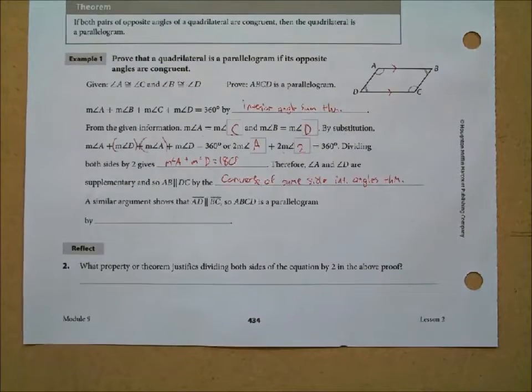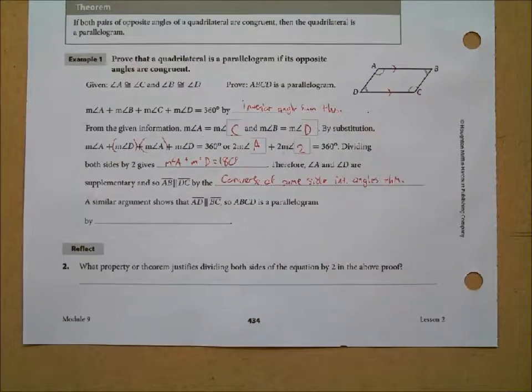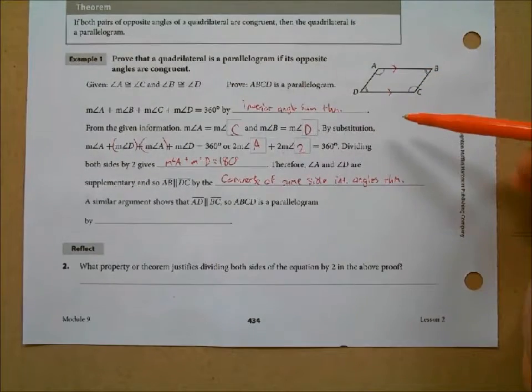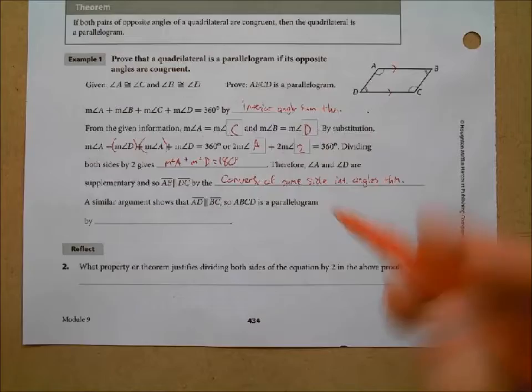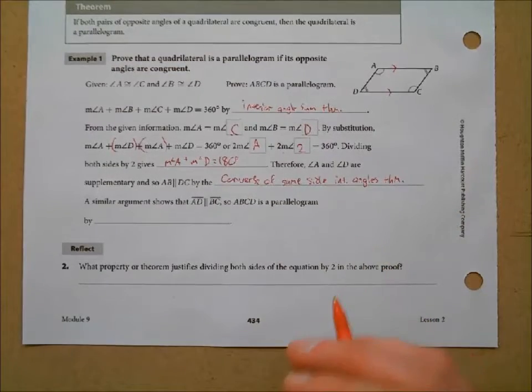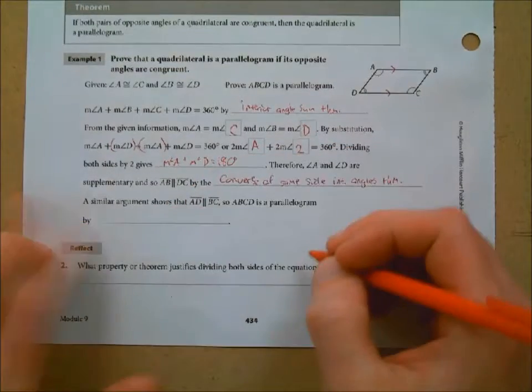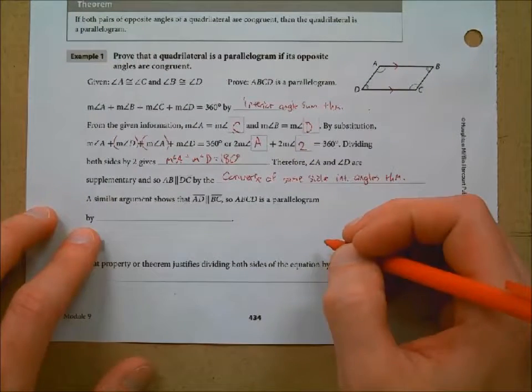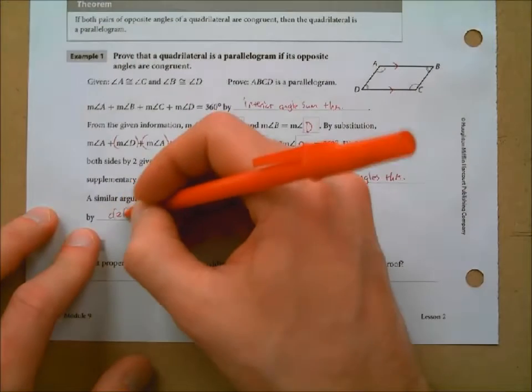Okay. Now, all we've proved there is that AB is parallel to DC. We're not going to bother showing AD is parallel to BC. It's a similar kind of argument. You just change a little bit about how you do the proof. Okay, so we're not going to do the whole thing. We'll just say that ABCD is a parallelogram by the definition of parallelogram here.